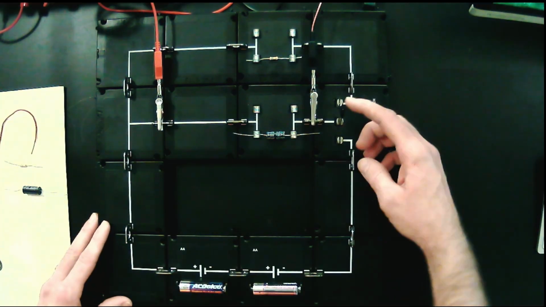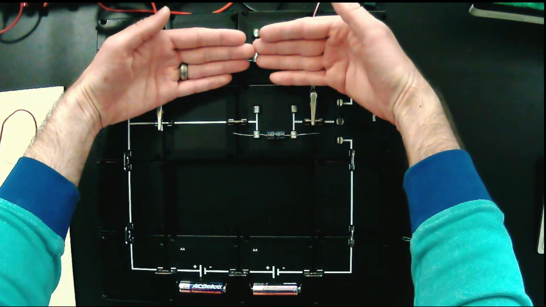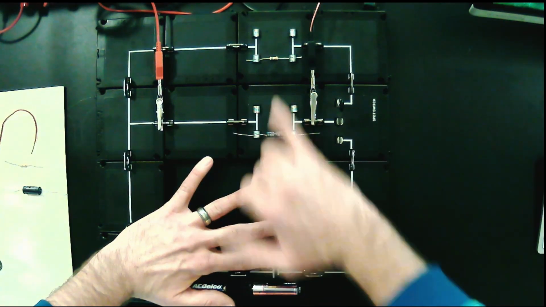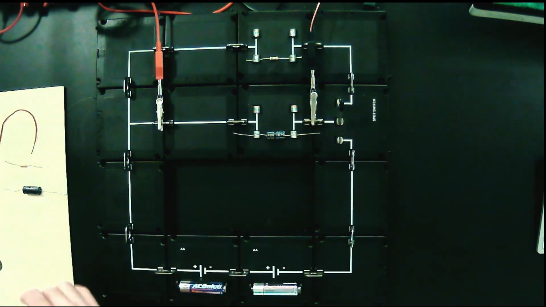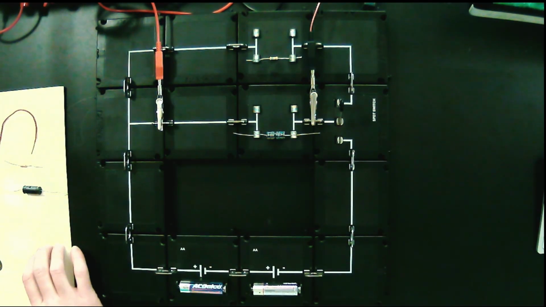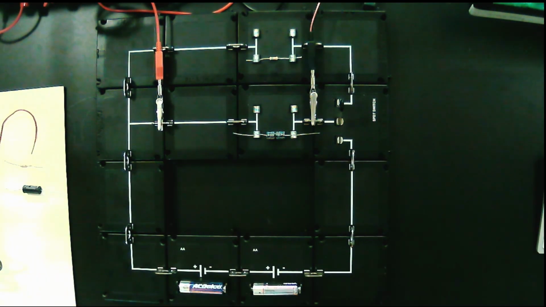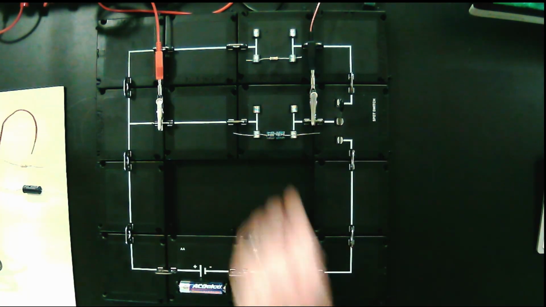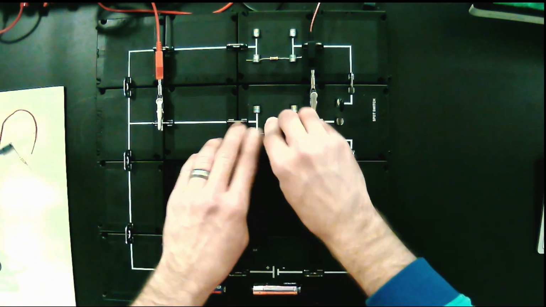Essentially now, if I throw the switch down, we have a battery and capacitor circuit, and if I throw the switch up, we'd have a capacitor resistor circuit, or resistor-capacitor circuit. So then, with the capacitor here and the resistor here, actually I'm going to use the big one for now.